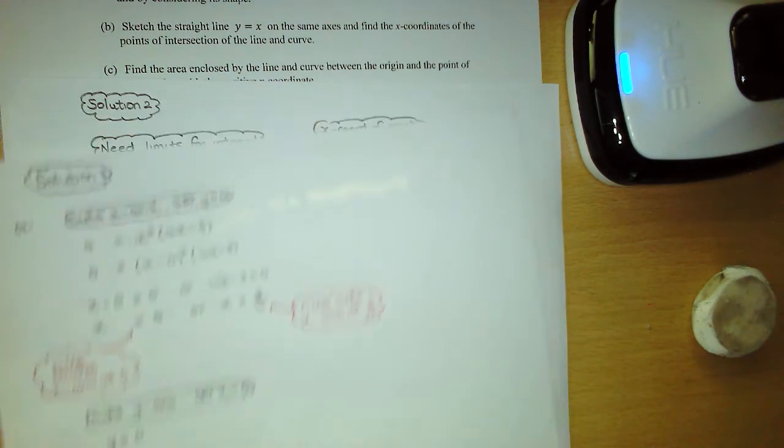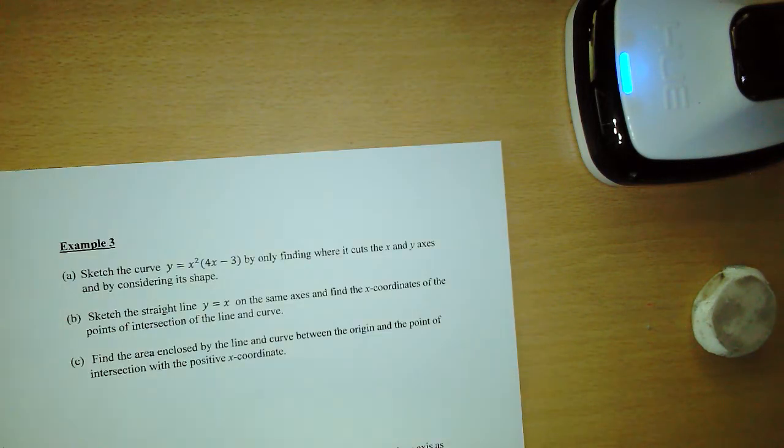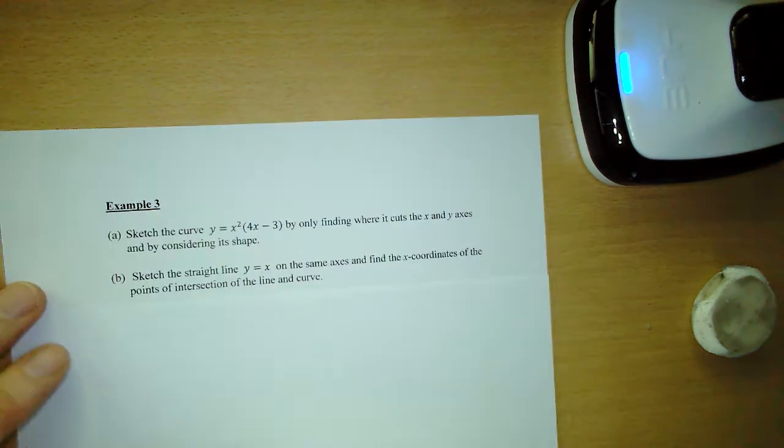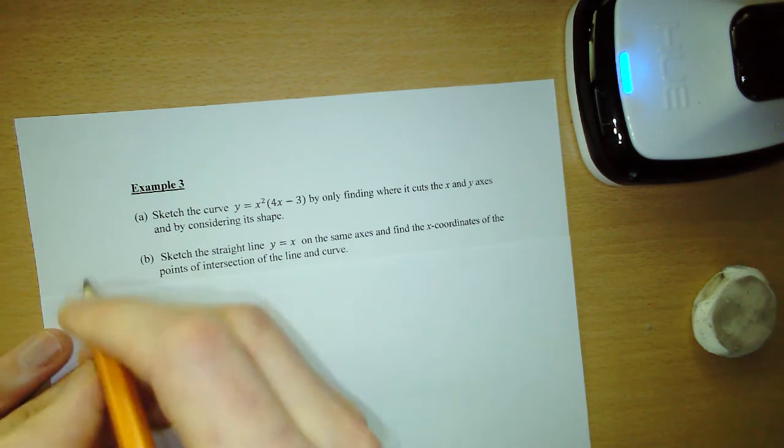So part B, we need the x coordinates of the points of intersection.